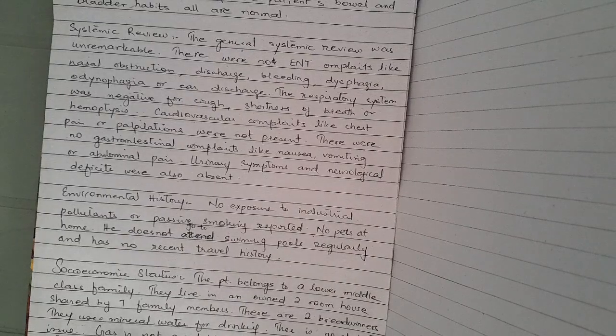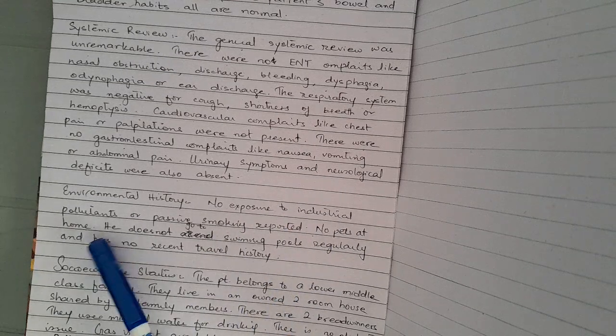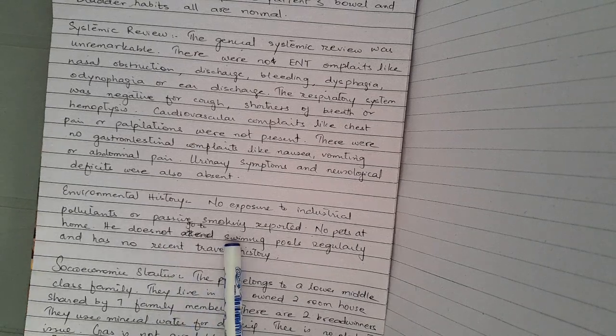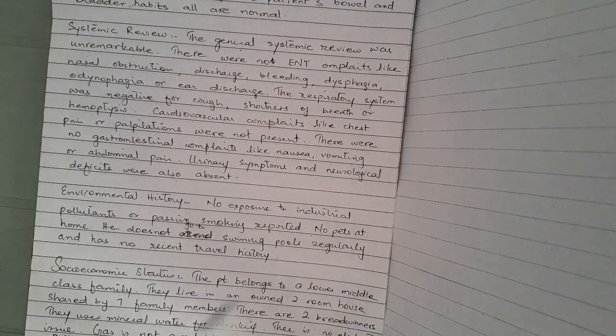Alright, so next you will ask about the environmental history, whether the patient is exposed to any industrial pollutants or lives in an industrial area where there are a lot of factories and a lot of pollution. You will ask about passive smoking, about pets and their fur, because that can lead to asthma, that can lead to skin issues and diseases.